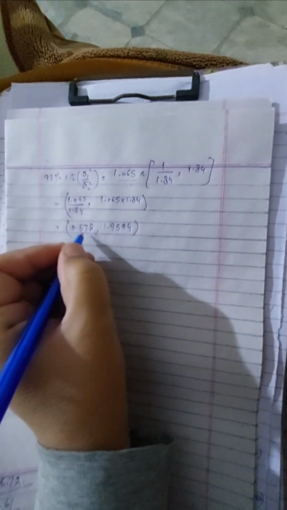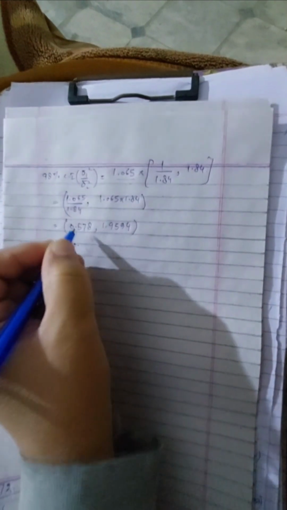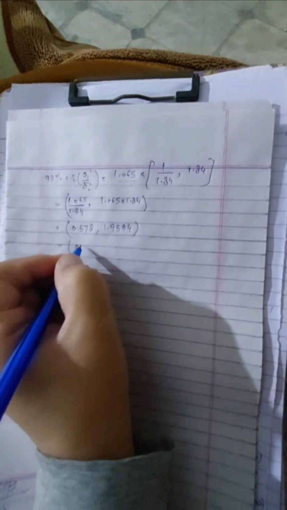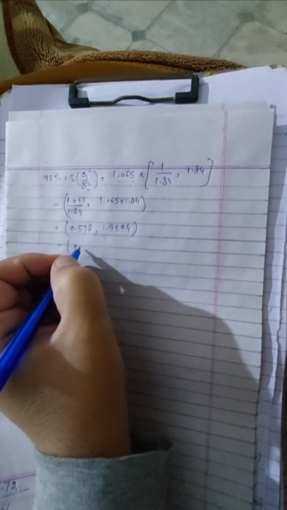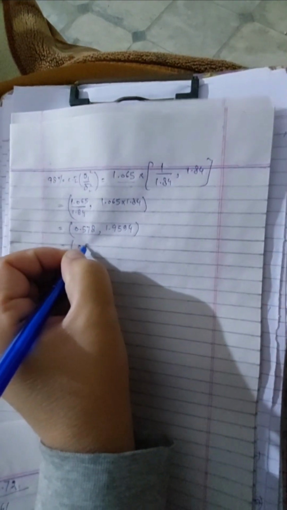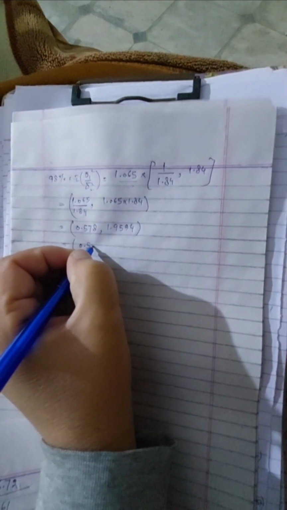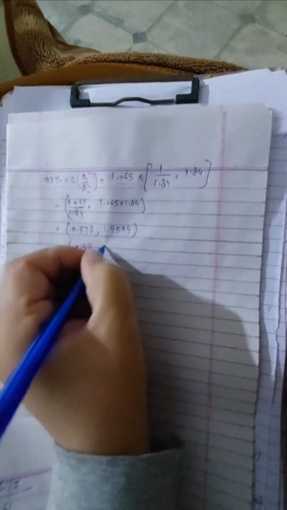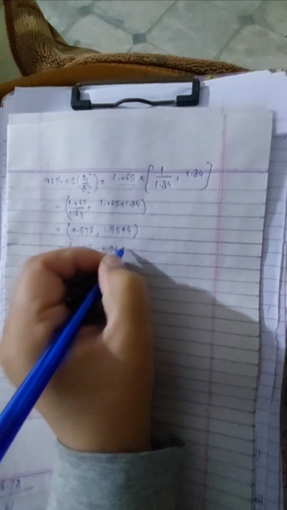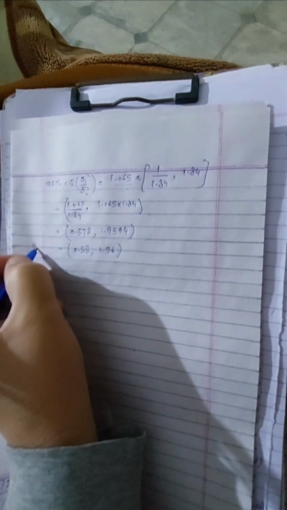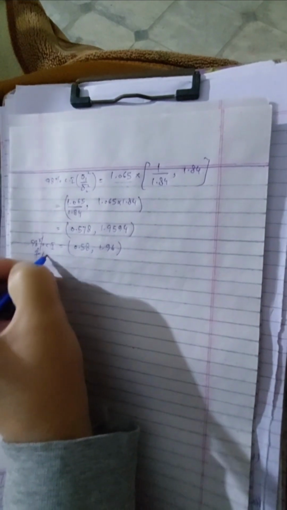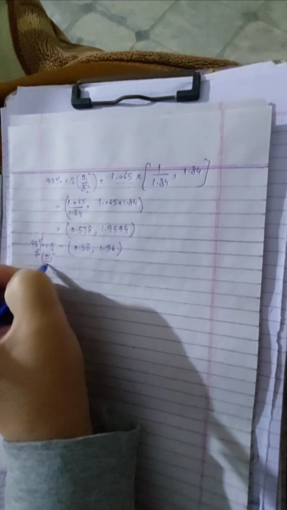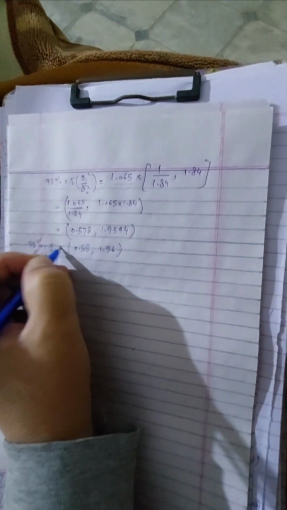If I round it to two decimals after the point, it gives us 0.58, and this one is 1.96. So this is the 98% confidence interval for the ratio of the true population variances.